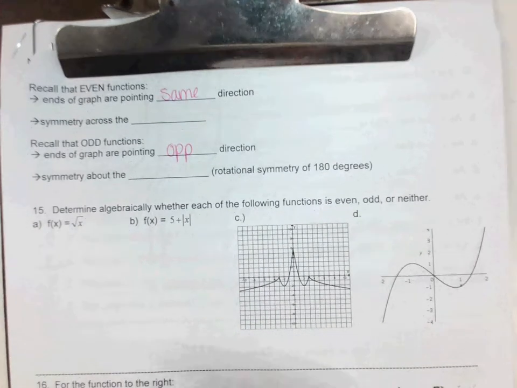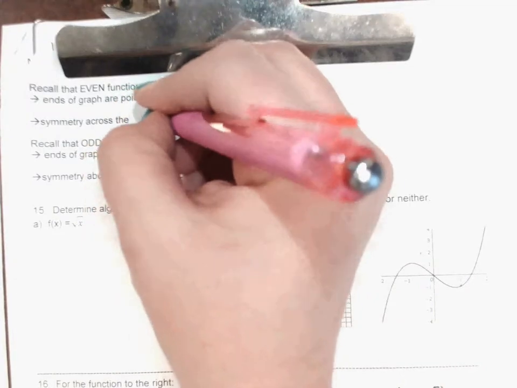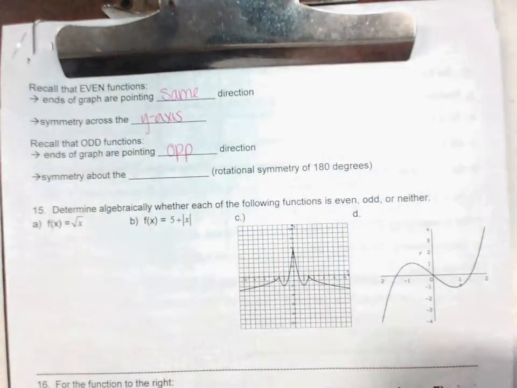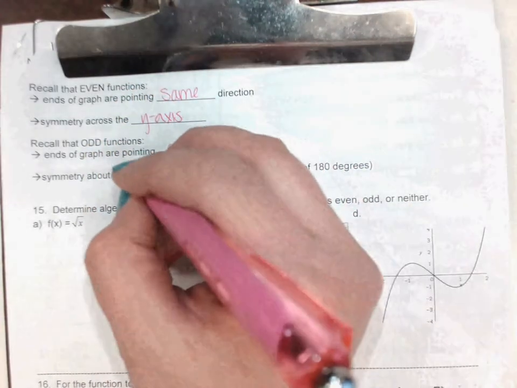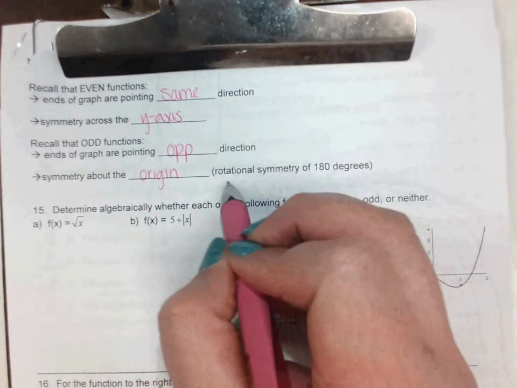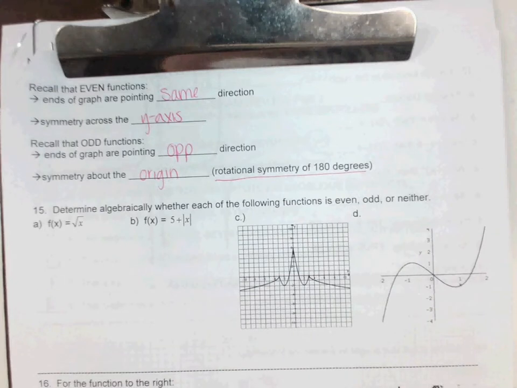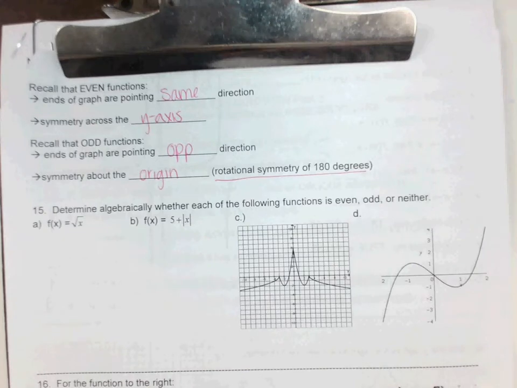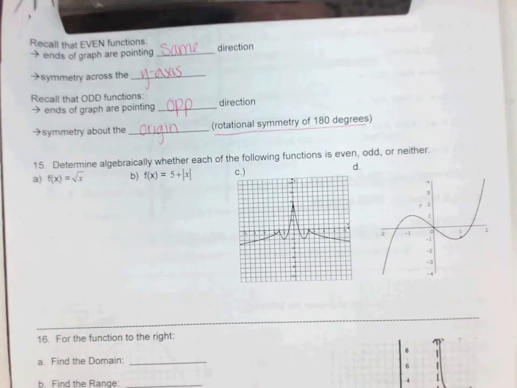Now, the other thing, and I did not stress this, but it is on your exam, even functions are symmetric across the y-axis, and odd functions are symmetric about the origin. And remember that what that means is you're going to have a rotational symmetry, to where if you spin it around like a fidget spinner, it should look the same.